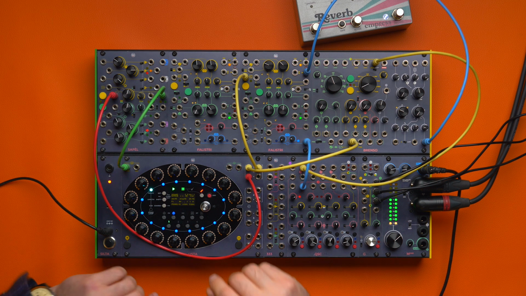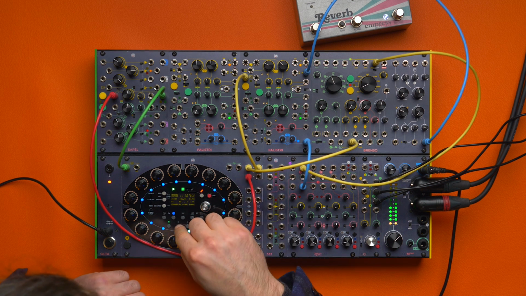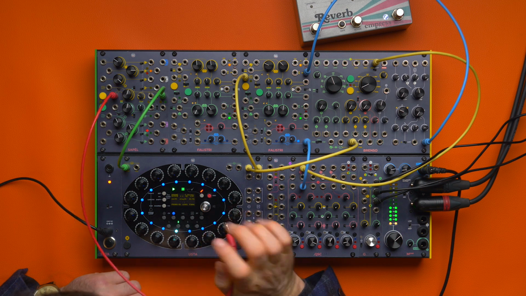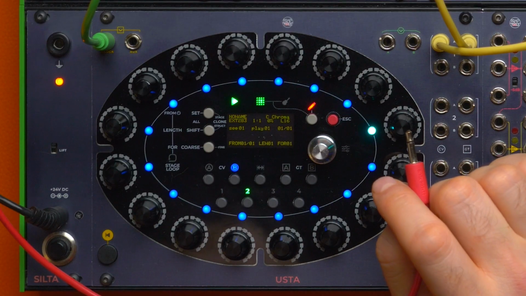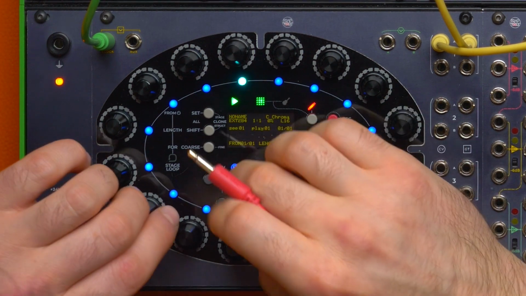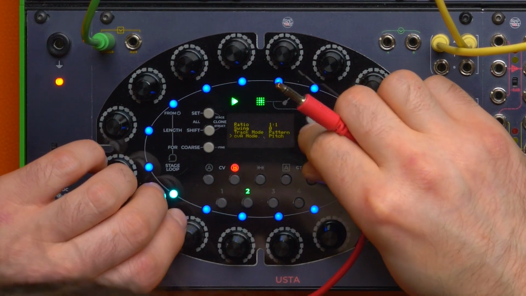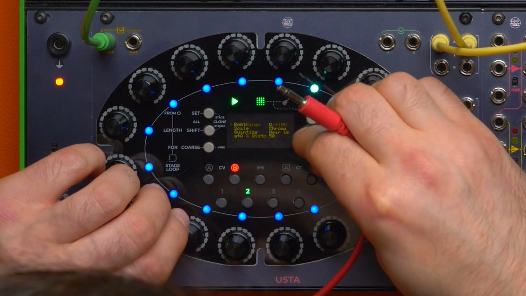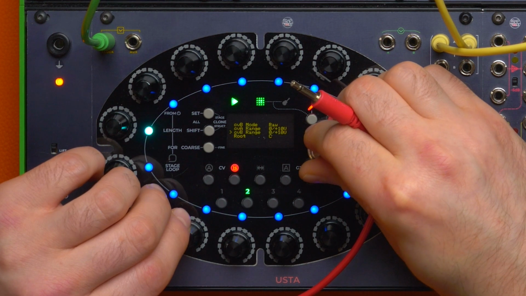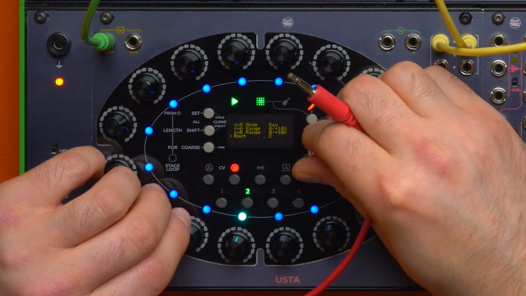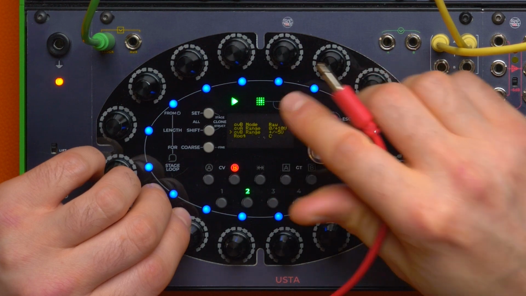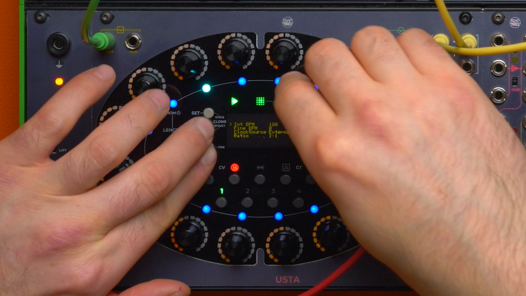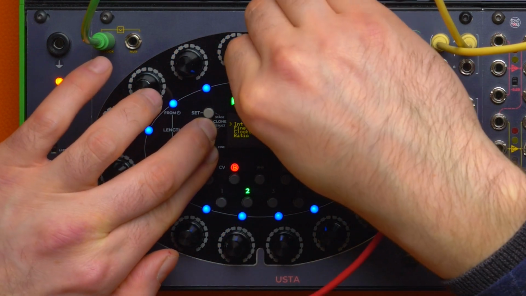There is also a third consideration. We can program our clock modulation signal in a separate track. For example, we can use CVB of track 2 and set it to bipolar as well. Then we are going to bring it to 0.